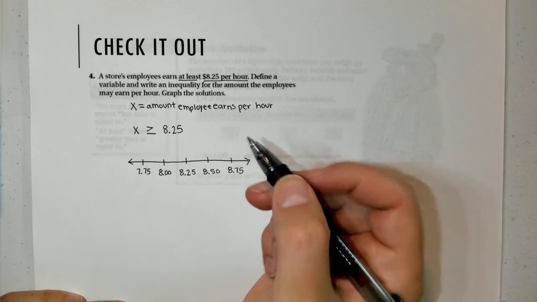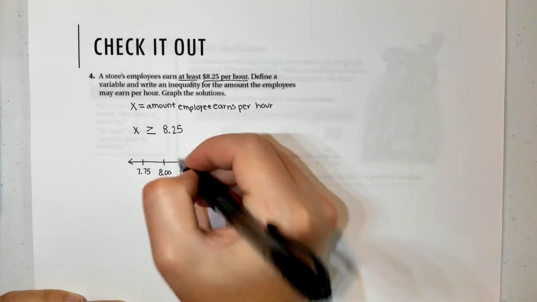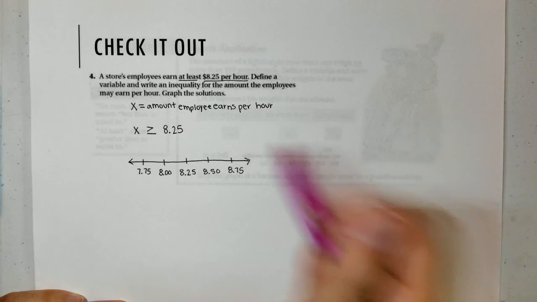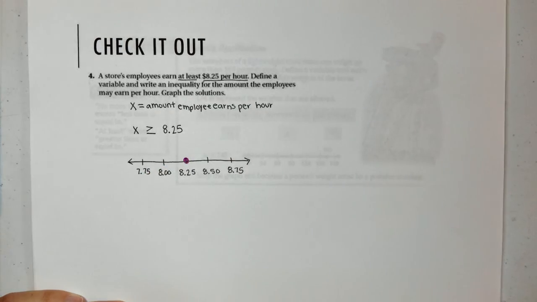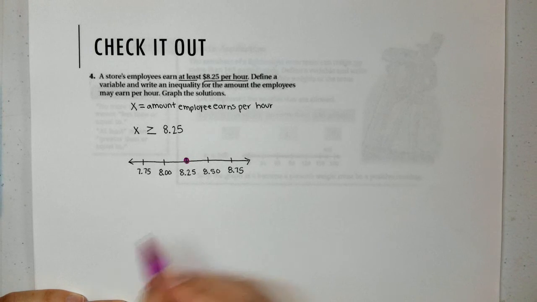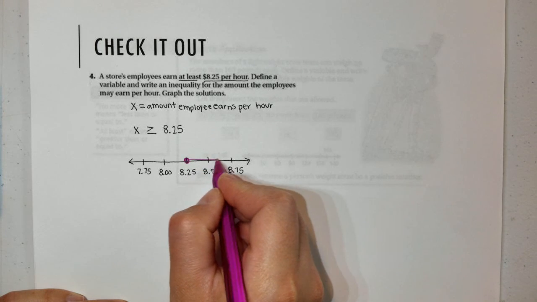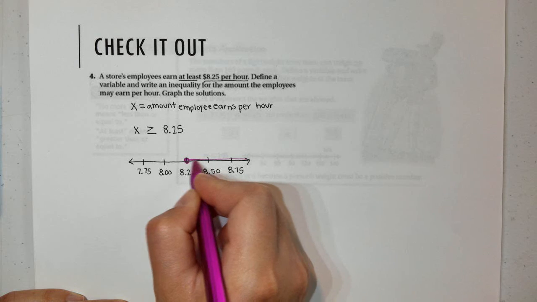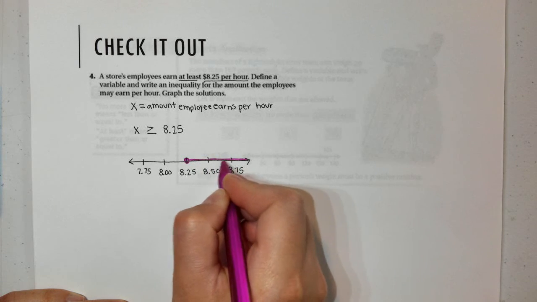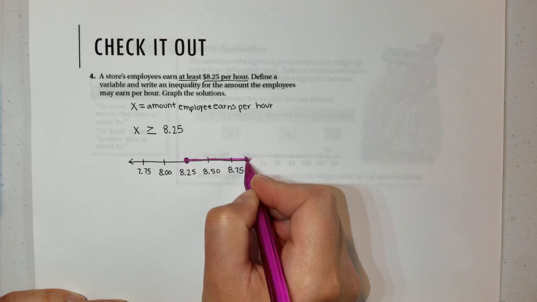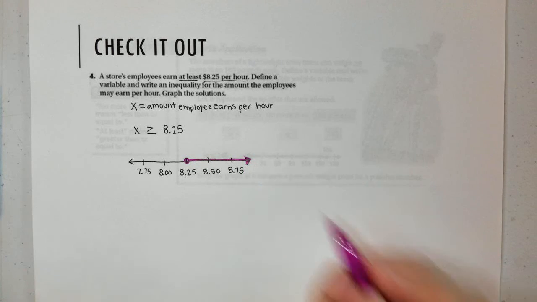All right, so I'm going to have a closed dot because it's equal to at $8.25. So closed dot at $8.25. And then I'm going to shade to the right because x is greater than. We want a number bigger than $8.25. Or it can be equal to because we have the closed dot. So shading to the right, and then I draw my arrow. So your graph would look like this.